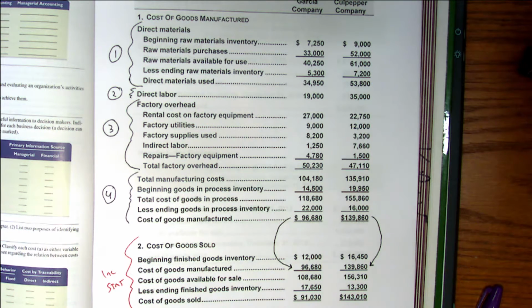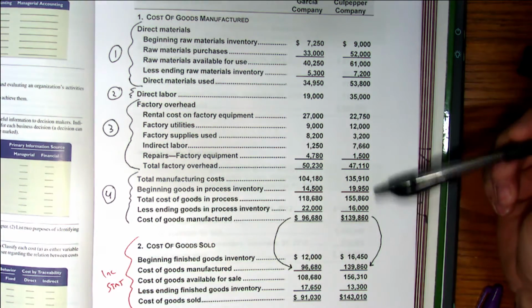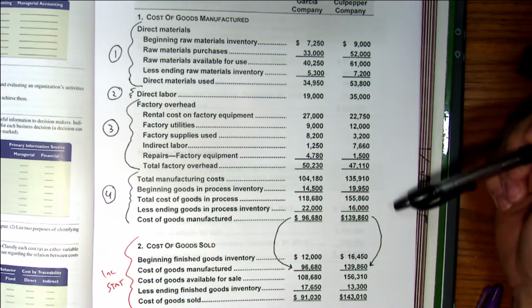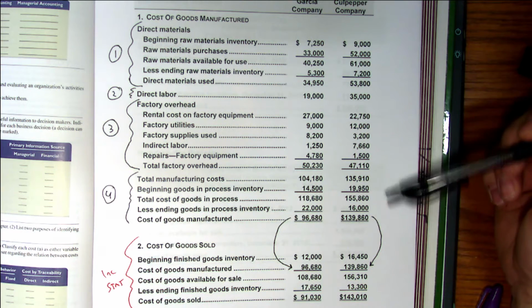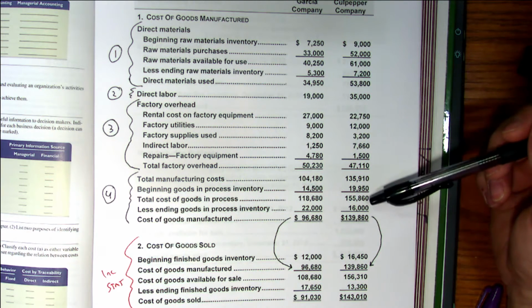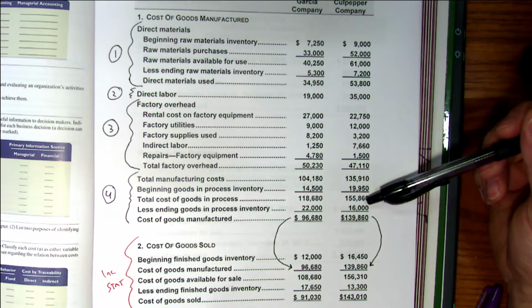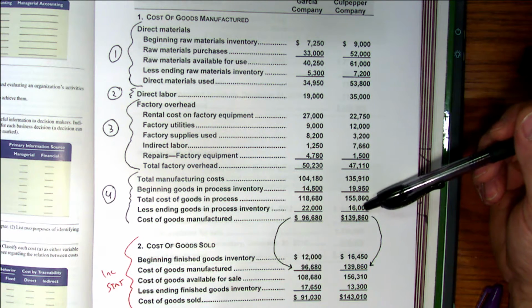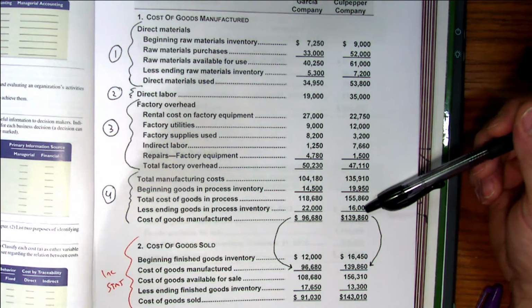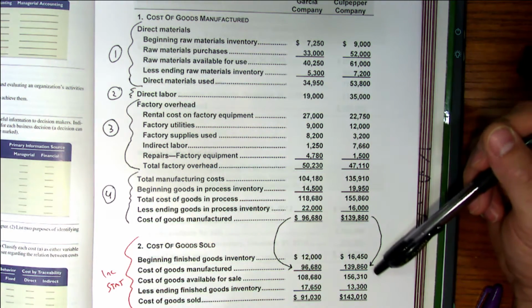Okay. Now, I've taught this class enough. I know where students seem to make their mistakes. Okay. Where they make their mistake is often in this section and in this section. They get down here and they go, okay, I know I add the beginning inventory of something and I subtract out the ending inventory of something. I can't remember if it's finished goods, or if it's goods in process, or is it both? And then they have that same discussion down here.